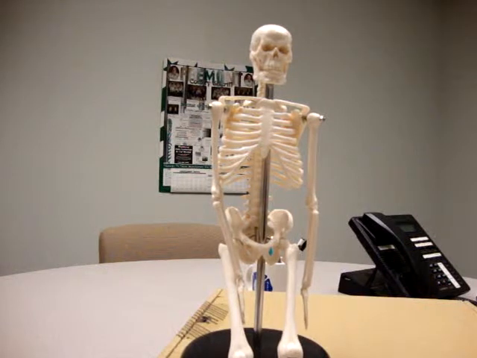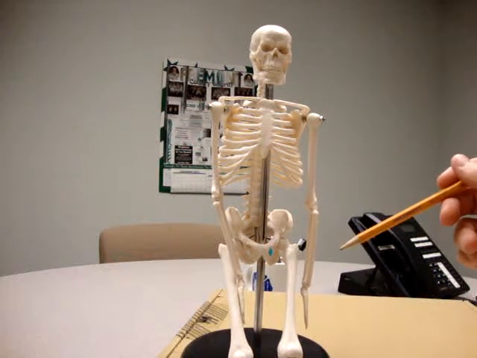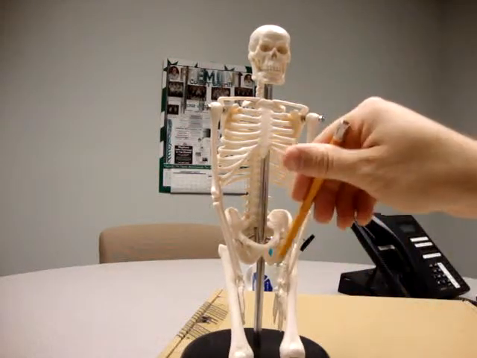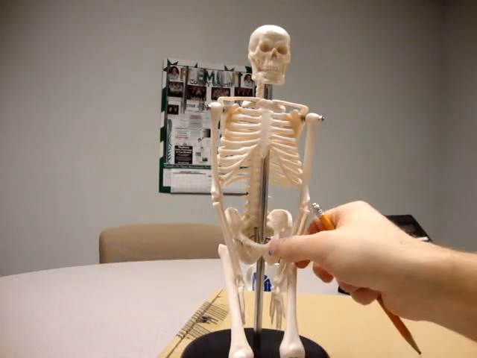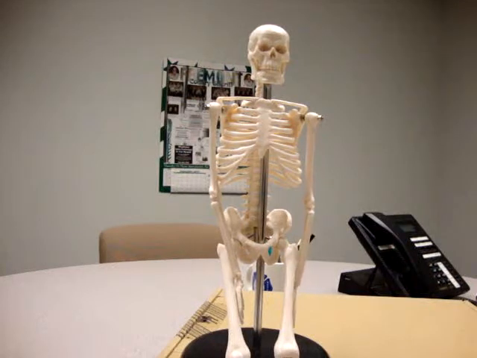The pronator quadratus is a band that runs across the wrist and allows us to pronate the wrist.